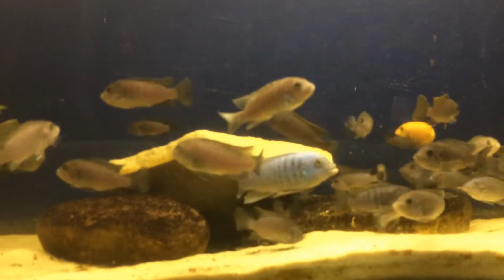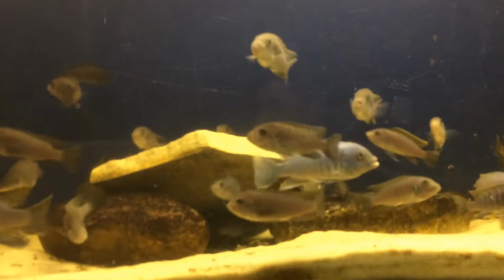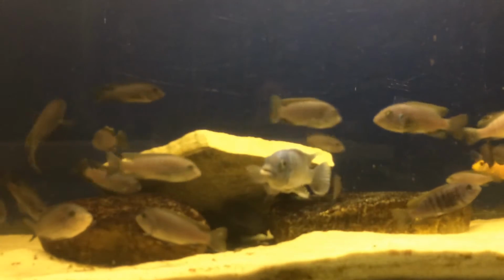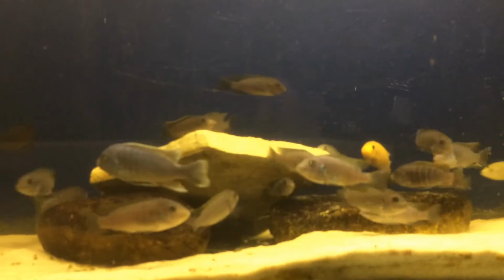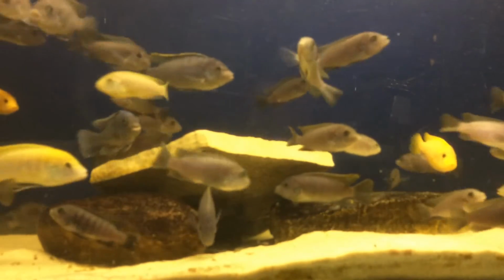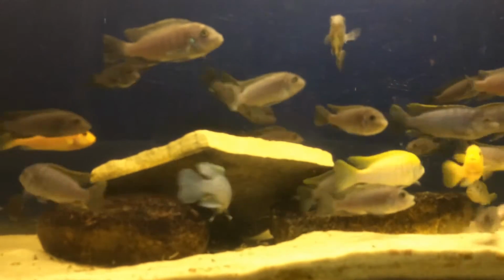Light is a major cause of algae growth as well. Many people leave their lights on for way too long. I recommend having the lights on a timer for about 6 hours a day unless you have plants. Then I'd bump it up to 8 hours per day depending on the type of plants.